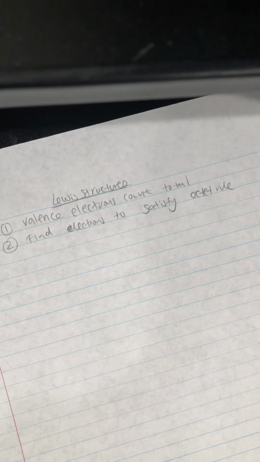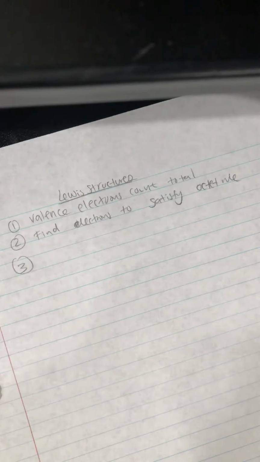Now, the third step is to determine how the bonds are going to work. So typically, you want to find what the central atom is, and in our case, the central atom is going to be the least electronegative atom.